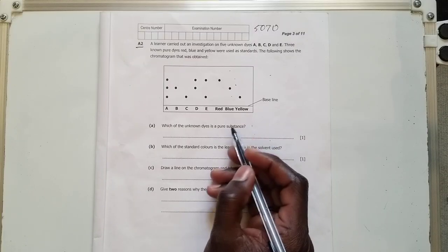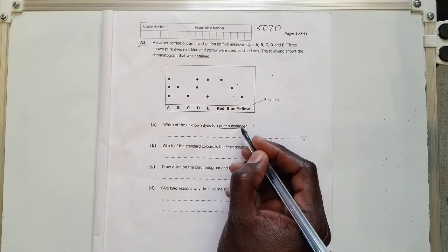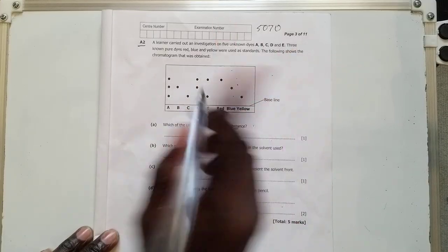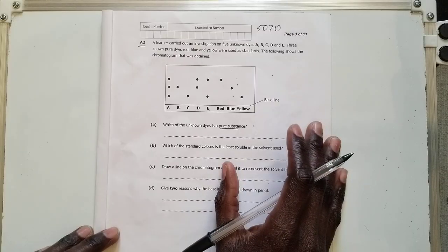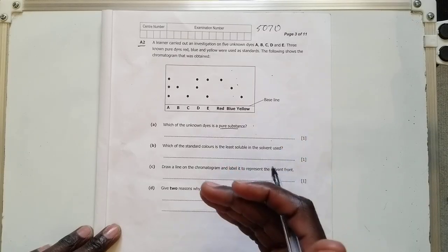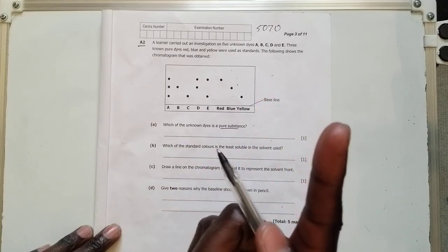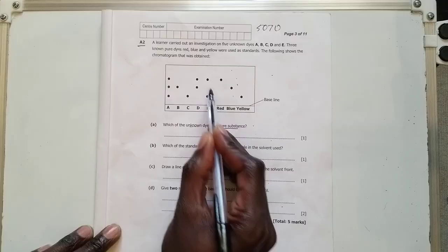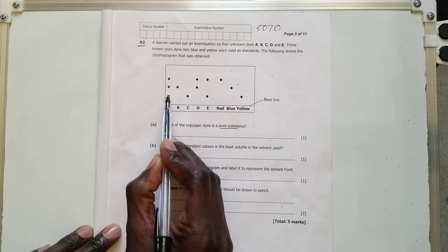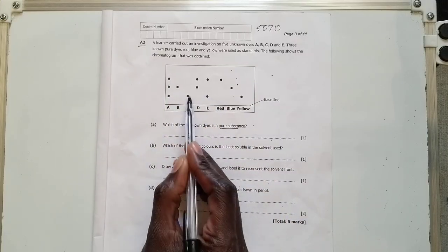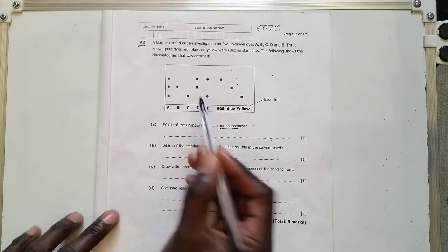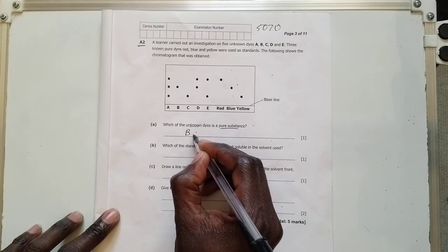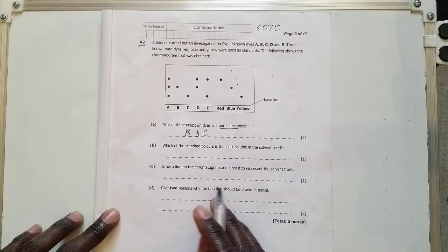Now you need to understand that a pure substance will show only one spot on the chromatogram. So it will only show one spot, and that indicates a pure substance. It does not consist of multiple colors, but only one color. So from A to E, which one shows only one spot? If I look at A, it has 1, 2, 3, B has got 1, C has 1, D has got 2, E has got 2. So therefore I would have taken B, or B and C were the best options there.